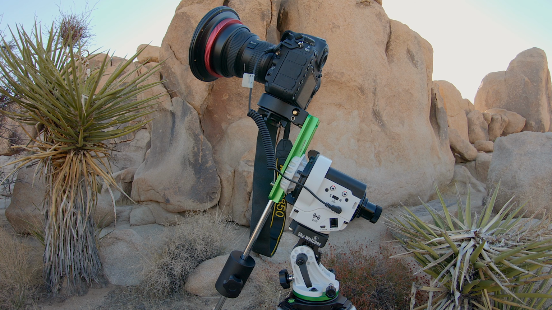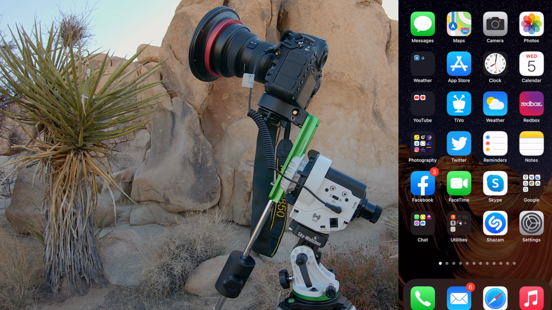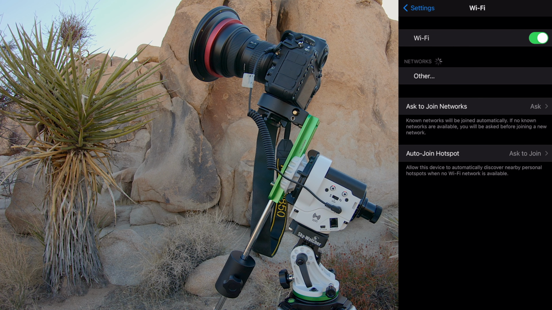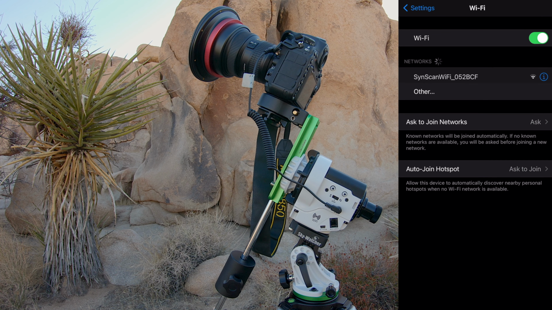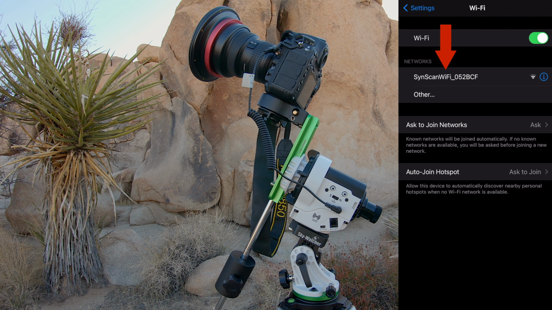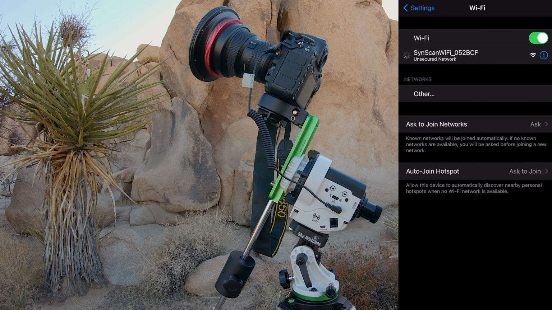So now we go to the settings on our smart device. Tap on settings and then Wi-Fi. Once you're in there, you should see the SSID of your mount. You'll see a SYNSCAN Wi-Fi underscore certain numbers, and those numbers are unique to your mount itself. I'll show you later on how to change the SSID of your mount in the app. But for now, just tap on the SSID of your mount, and once connected, you'll see that there's a blue check mark next to your SSID.